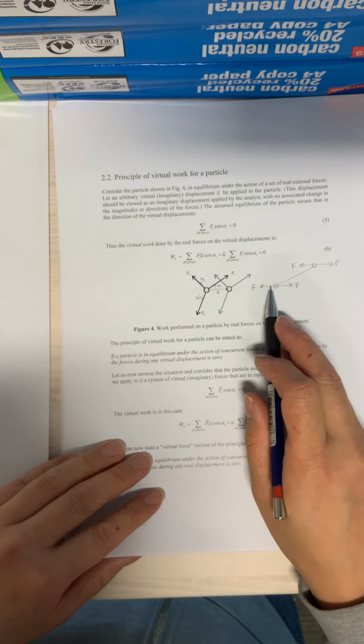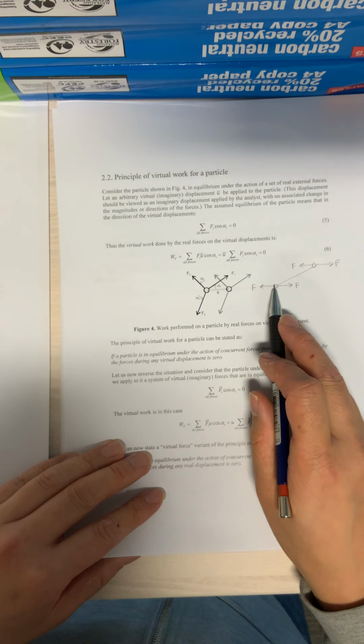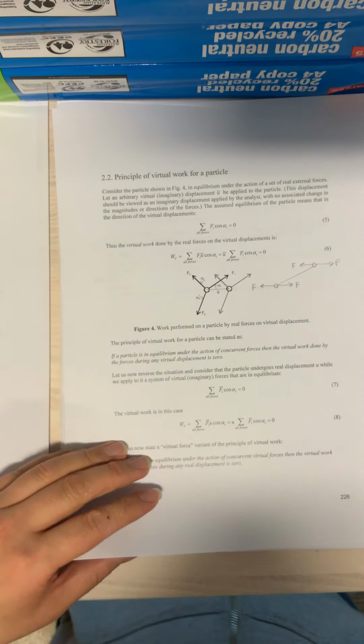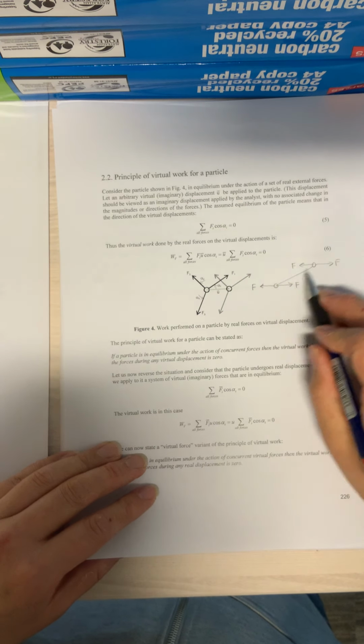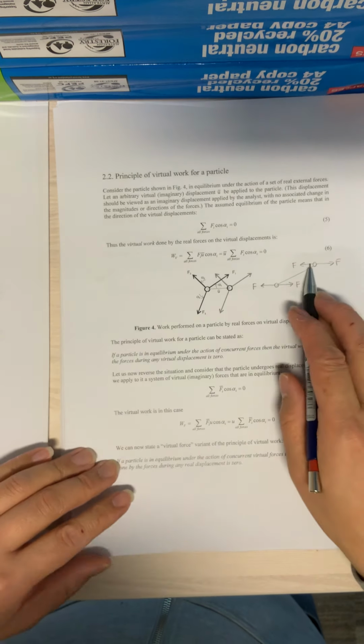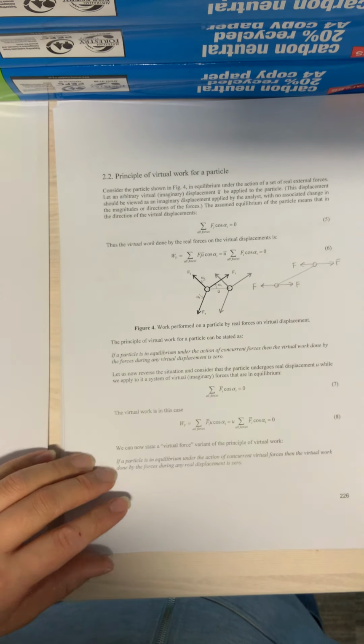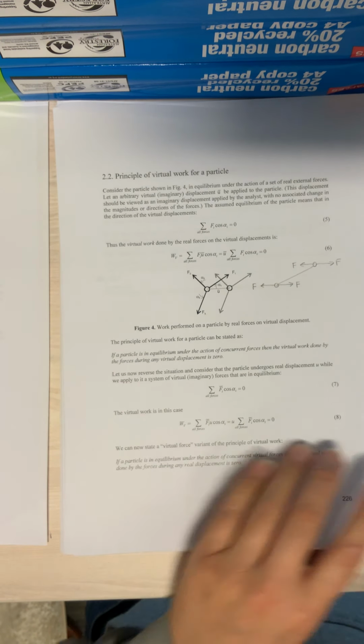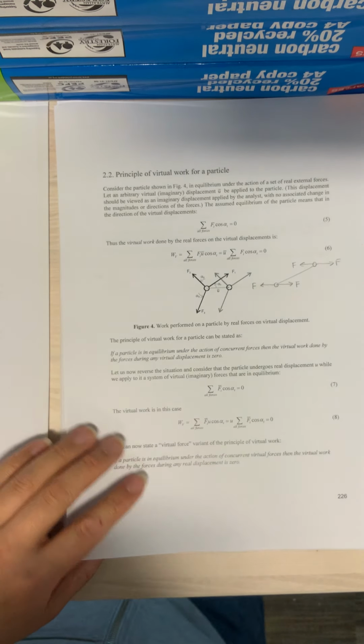Yes, I can work out the work done by this force, which would just be force times distance, the distance moved obviously in that angle. But because these two are equal and opposite, overall no work is going to be done.